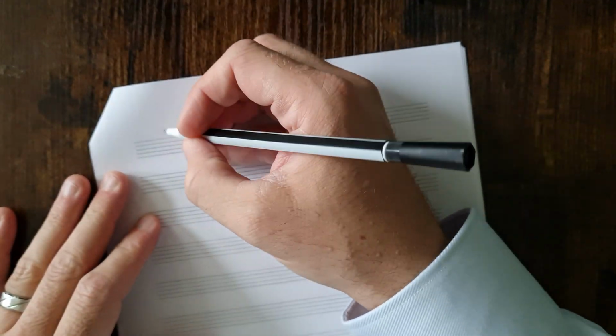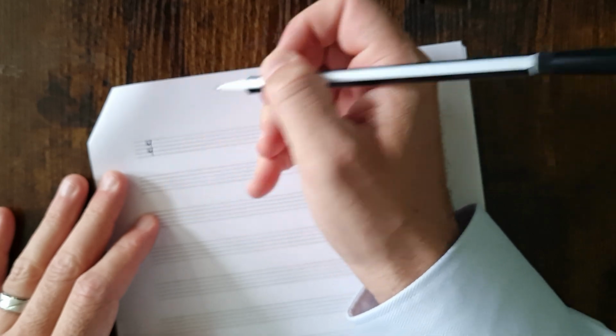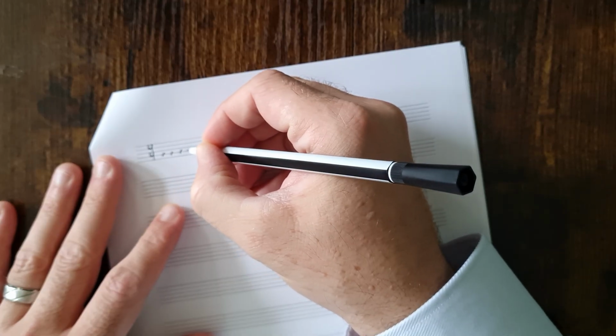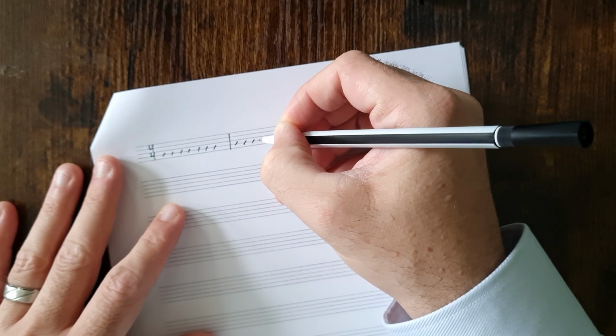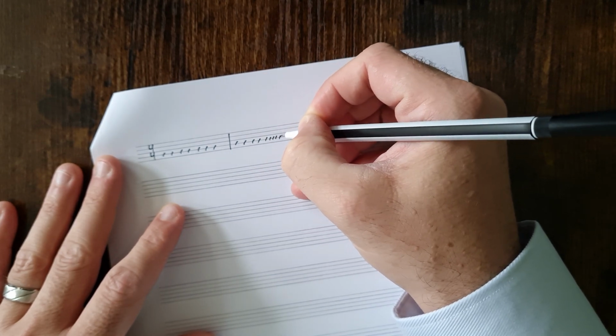To me, this feels like 1 and 2 and 3 and 4, 1 and 2 and 3 and a 4. Let's notate it. So I would notate it like this. It's 4 beats. We're just going to use 4/4. 1 and 2 and 3 and 4. 1 and 2 and 3 and a 4.